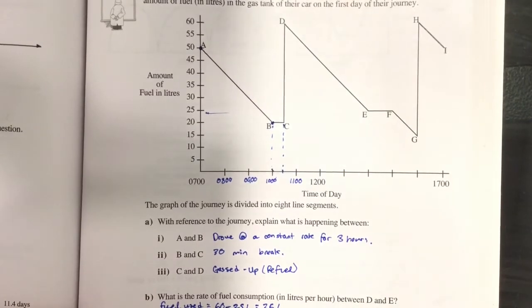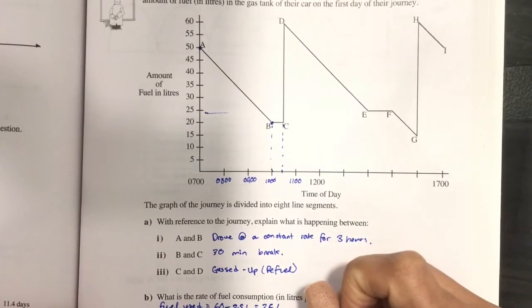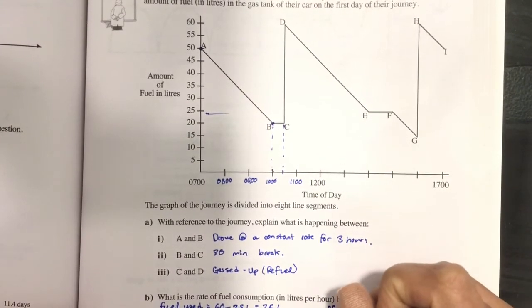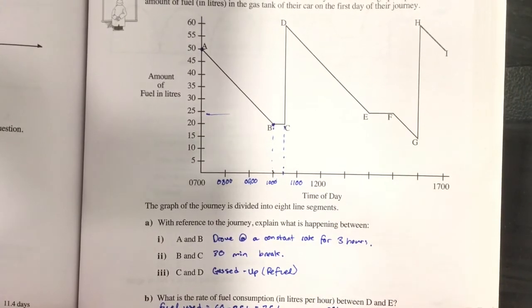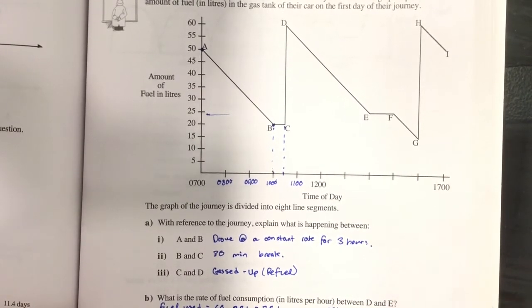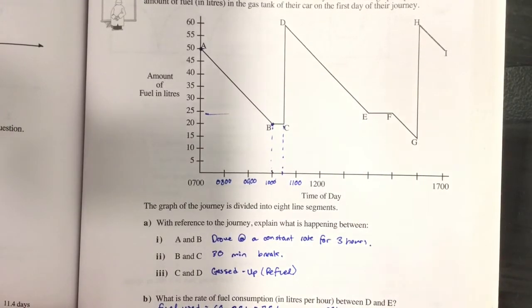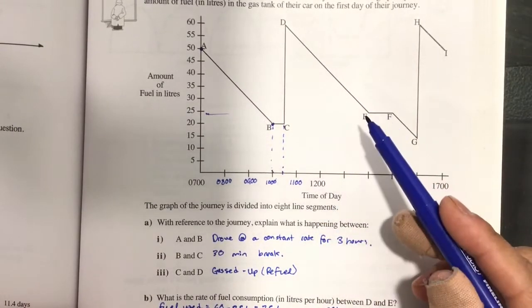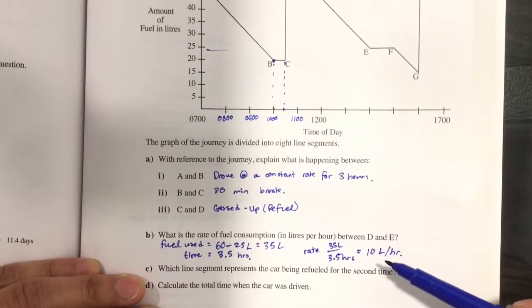And so we can represent the rate as 35 liters divided by 3.5 hours. This is equal to 10 liters per hour. So the rate of fuel consumption between point D and point E was 10 liters per hour.